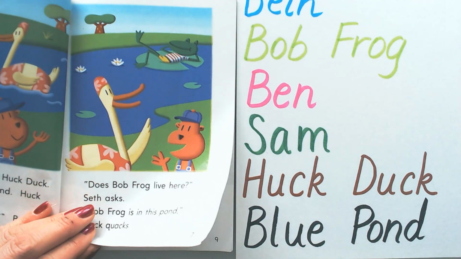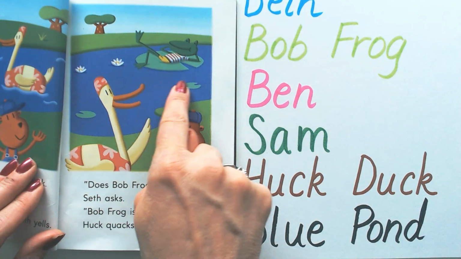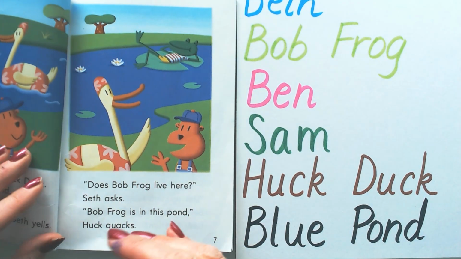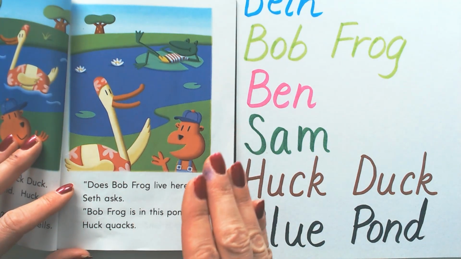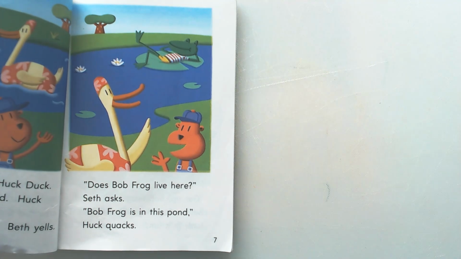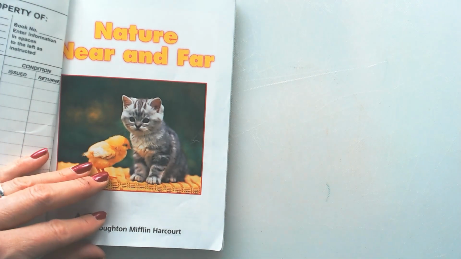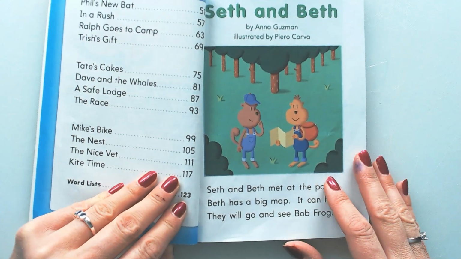Also, they're going to be going to a place called Blue Pond. I could just say pond. That's the common noun. But when I say the special name of this pond, it becomes a proper noun, and you need to begin with capital letters. So, Blue Pond. So now we're going to go ahead and read that story. I will read it to you. And actually, just go ahead and read it with me.